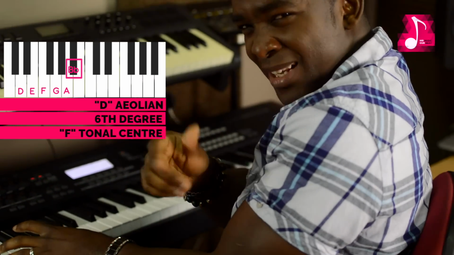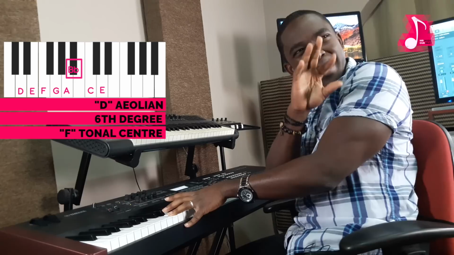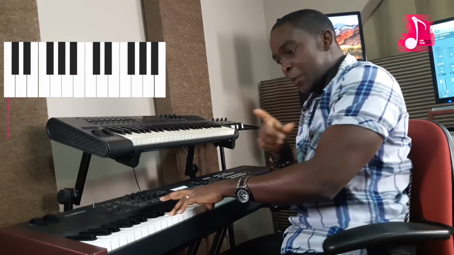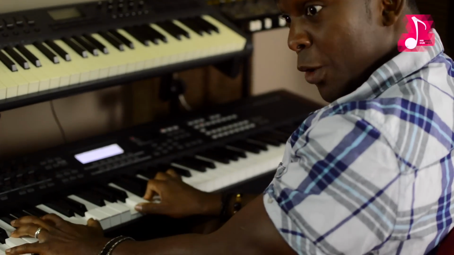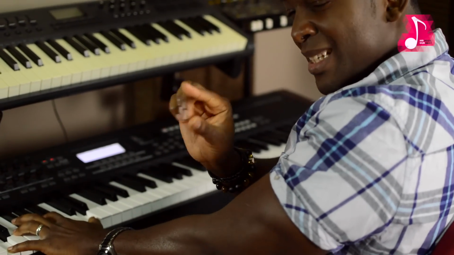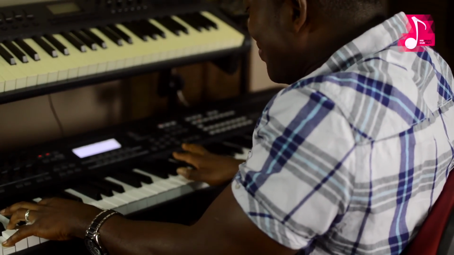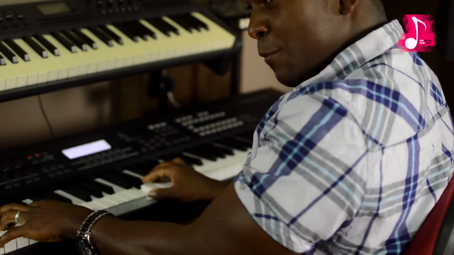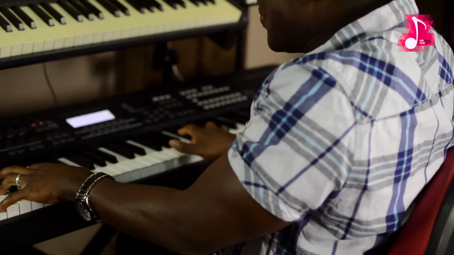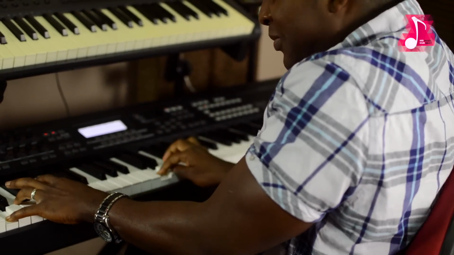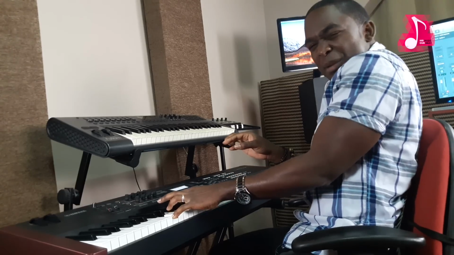That's the guy that's different. This naughty guy right here is the difference between the Dorian and the Aeolian, but they still all work on the same minor chord, right? But the feel is slightly different. Listen to how it sounds. Aeolian, Dorian. So there's a bit of something happening there, yeah.